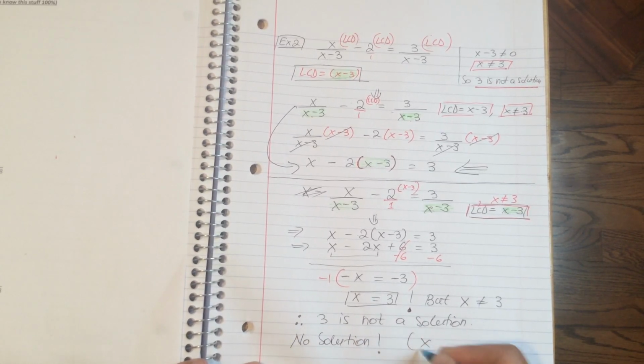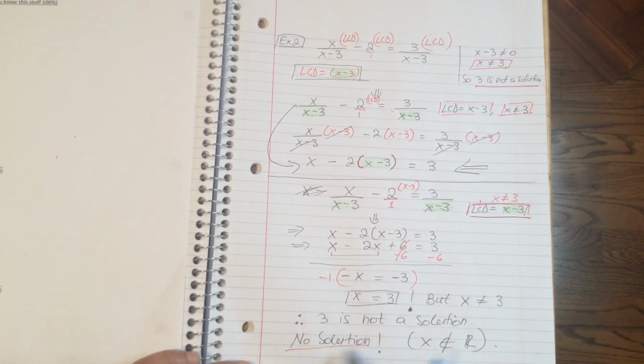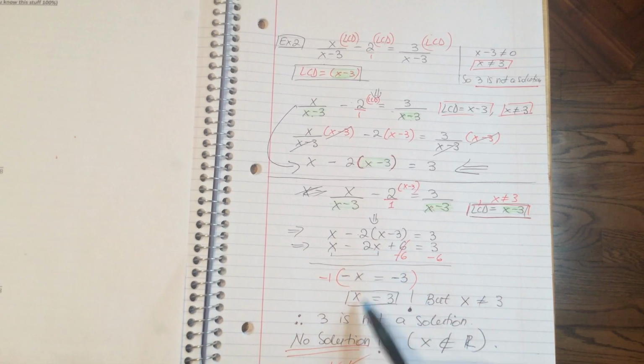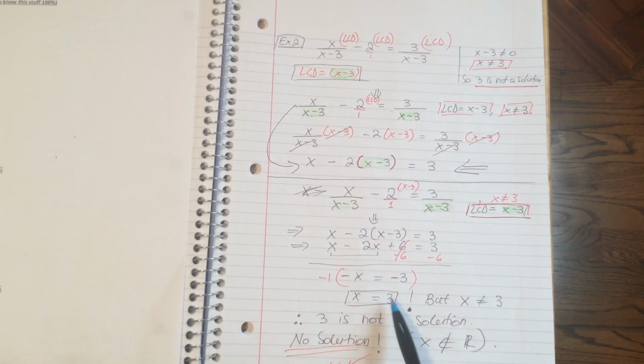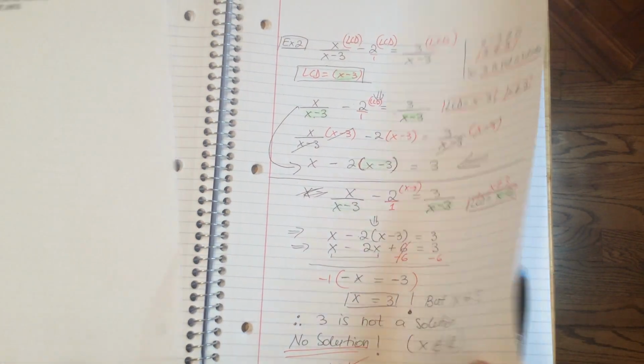Why? Because the only value for x that we got from the work was 3, but we know that x cannot be 3 because our denominators become 0. So no solution. Example 3.